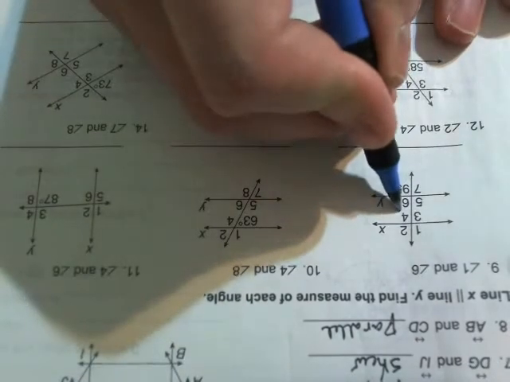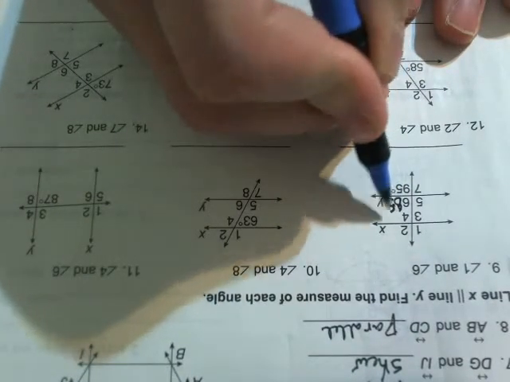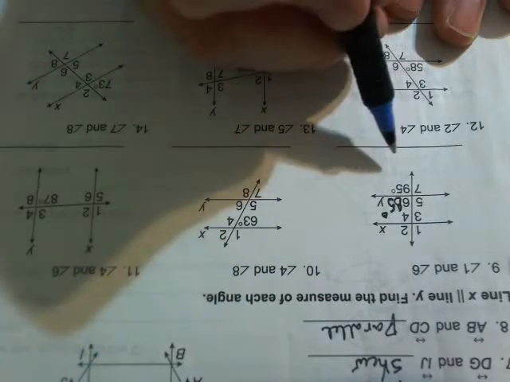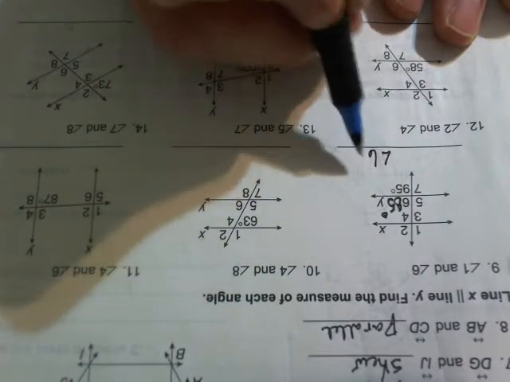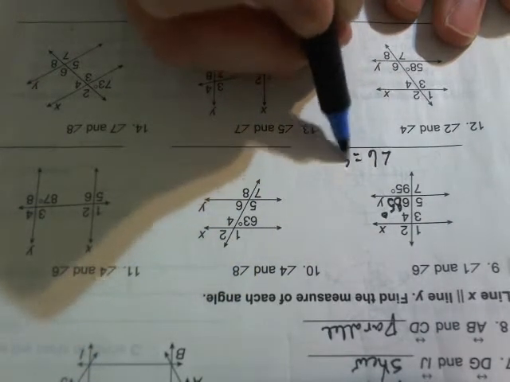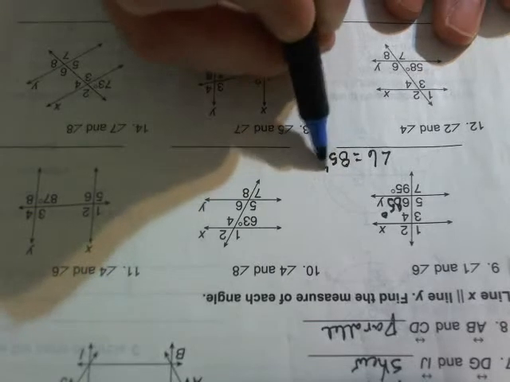So if I've already got 95 degrees there, I know how many more I need to get up to 180 degrees. In that particular instance, I would need 85 degrees. So angle 6 here is going to equal 85 degrees. Now, as far as getting up to angle 1, you've got some options here.